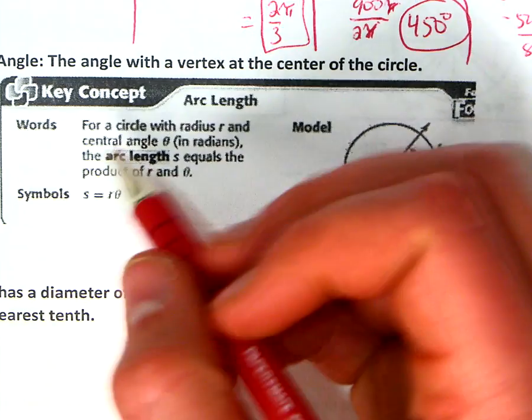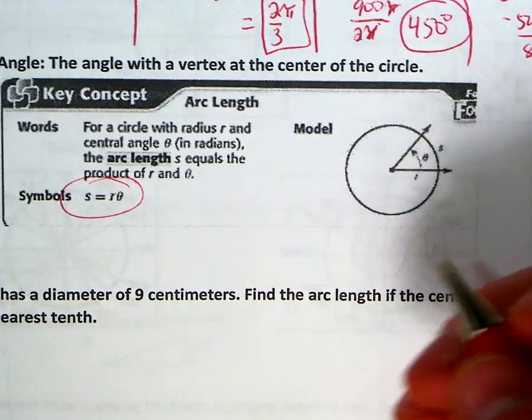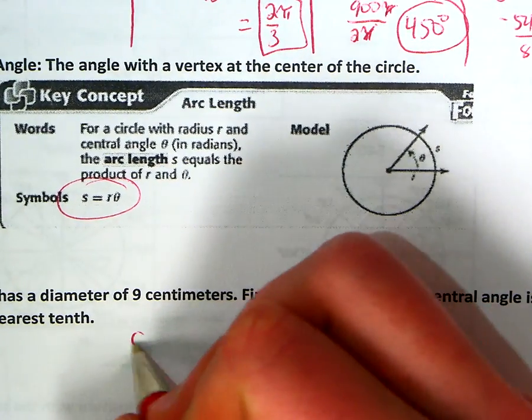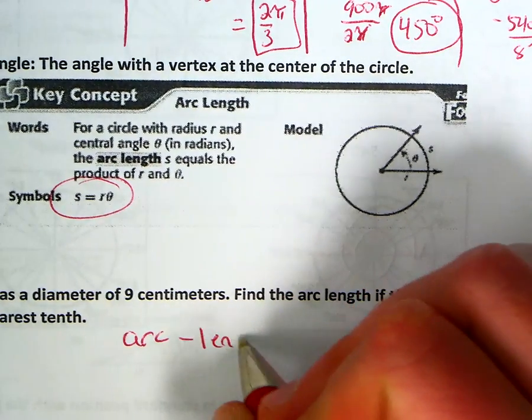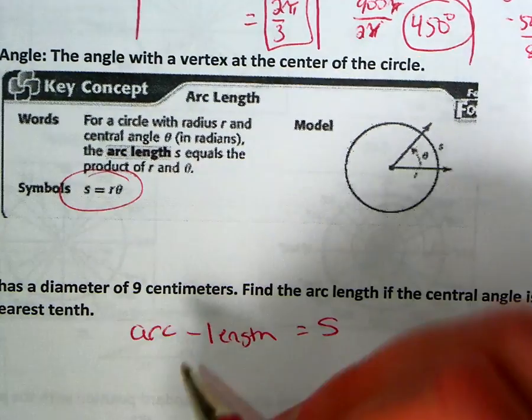And then our last part is arc length. Right here is your formula. So arc length is S, that's our symbol for it.